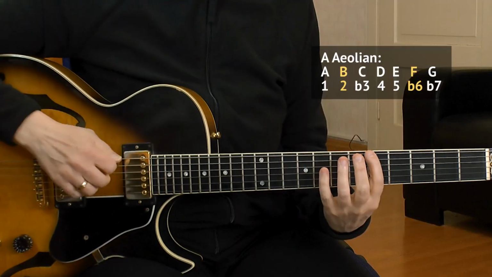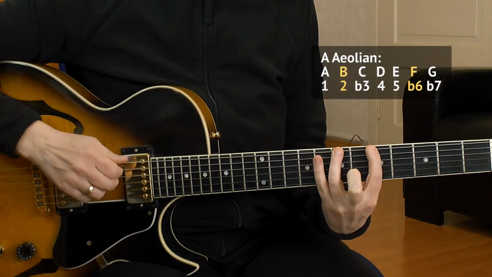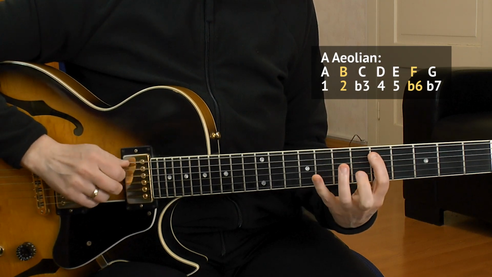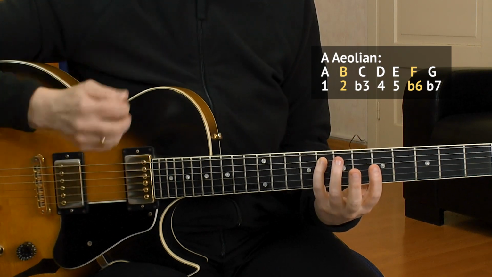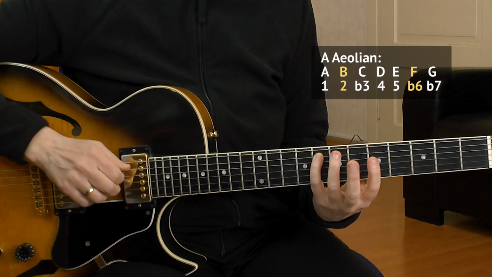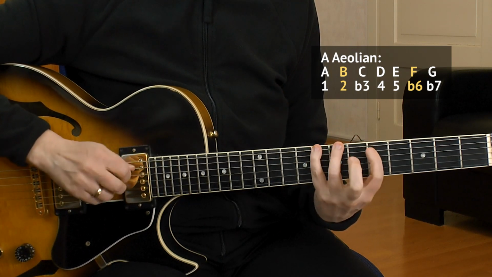The natural minor scale adds 2 more notes to the A minor pentatonic, and those are B, which is the second, or the ninth. C we had, D we had, E we had, and F, we get F, which is the flat sixth or the flat 13. G we already had, and that's the scale.